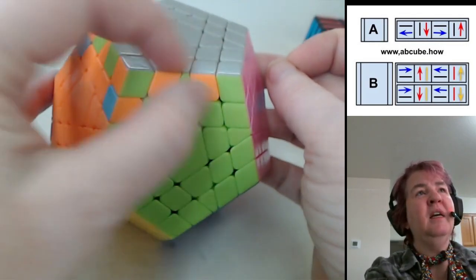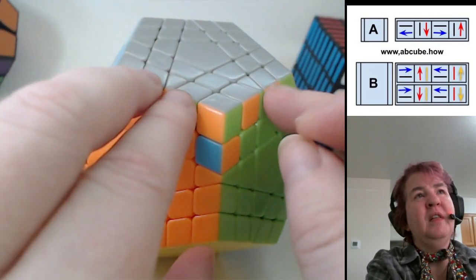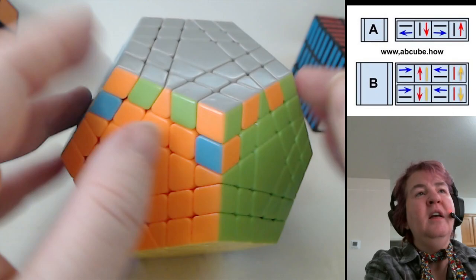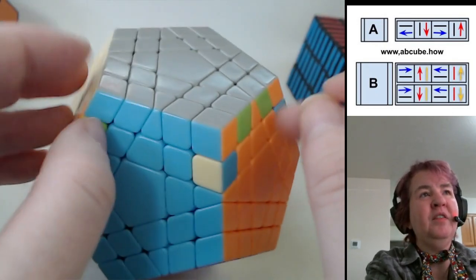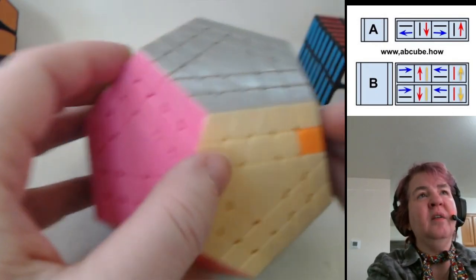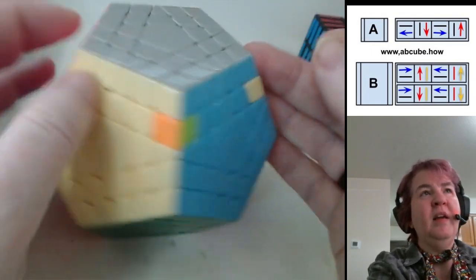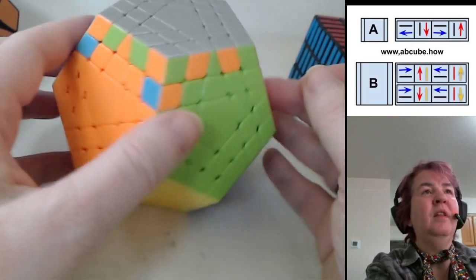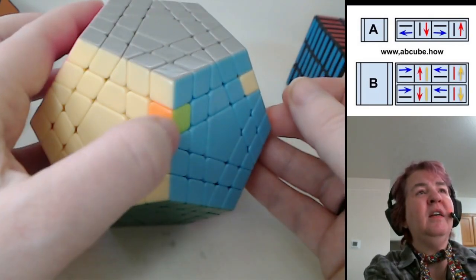these two want to be here, these two want to be here. So if you treat them as one, this one wants to be here, this one wants to be here, and that indeed would be a parity. But now let's solve the second layer, which is always done after the gray is correct, and we're pretending this is correct. So this one's correct, this one's correct.